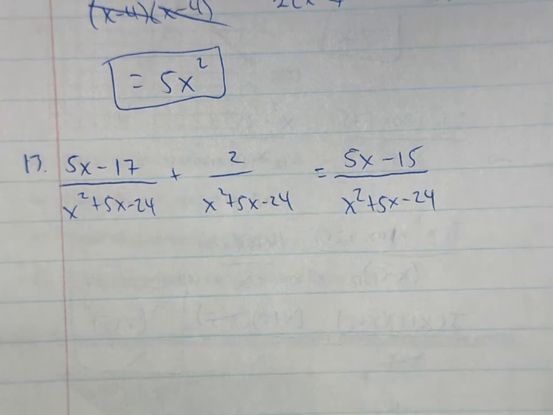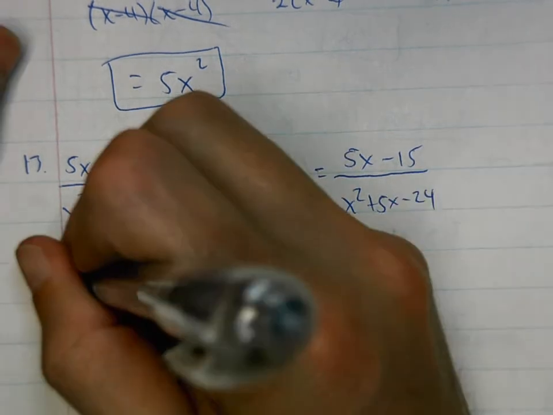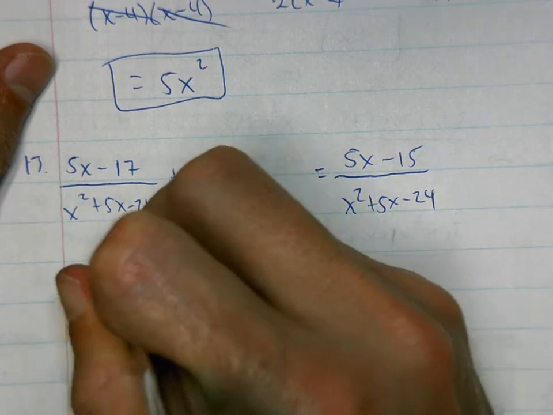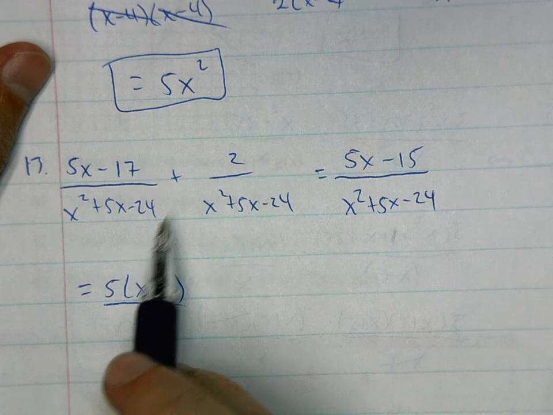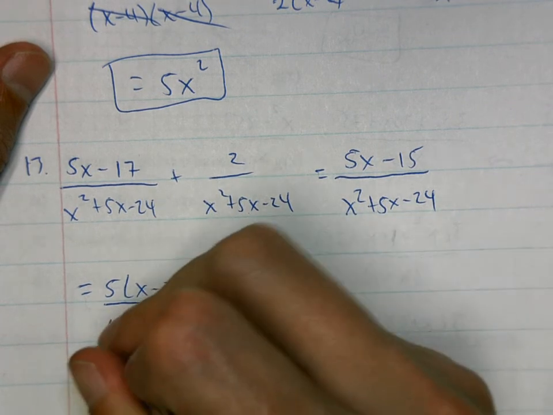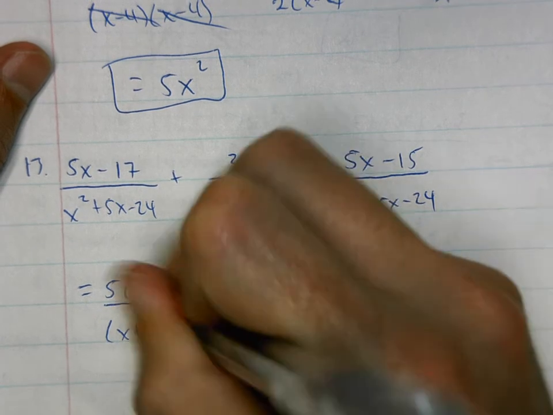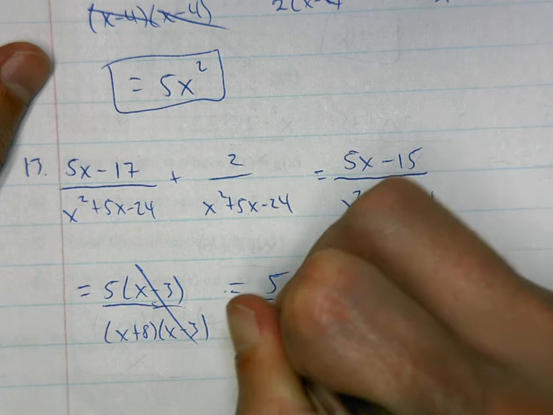So now they're combined. Now we want to factor and see if they can cancel. GCF of 5 and 15 is 5. It's 5 over x minus 3. The denominator factors. Two numbers that multiply to negative 24 but add to 5 are x plus 8 and x minus 3. Those reduce. So our final answer is 5 over x plus 8.